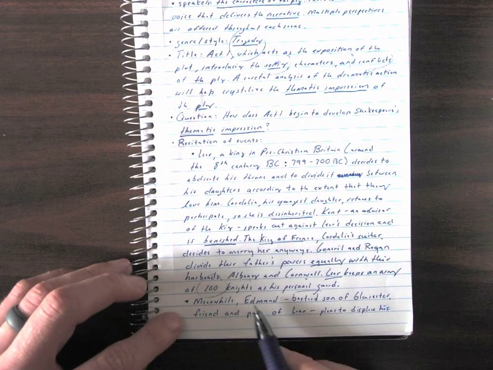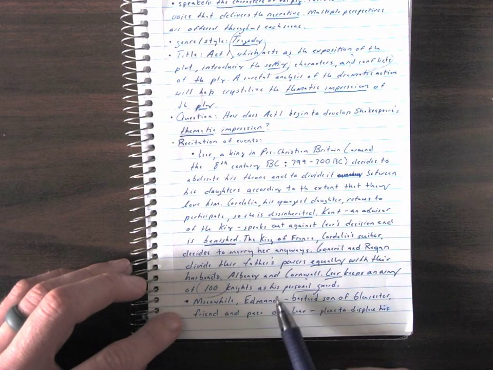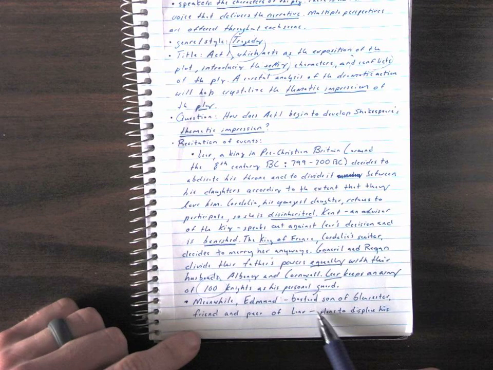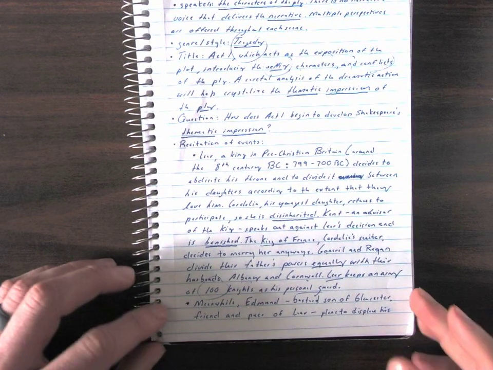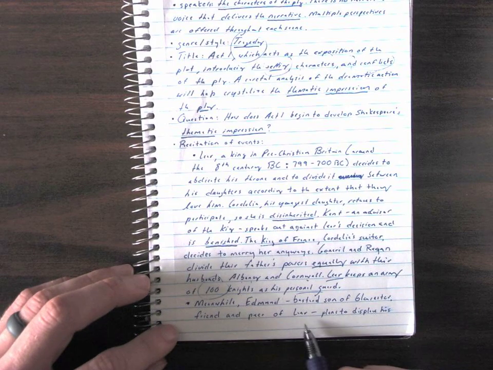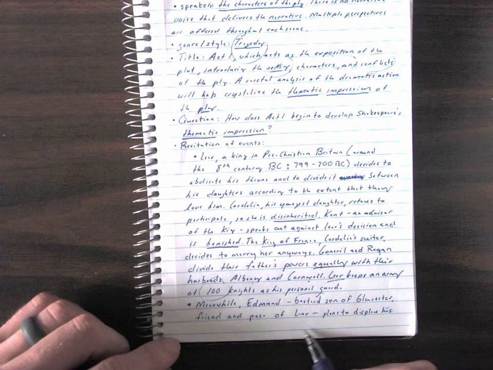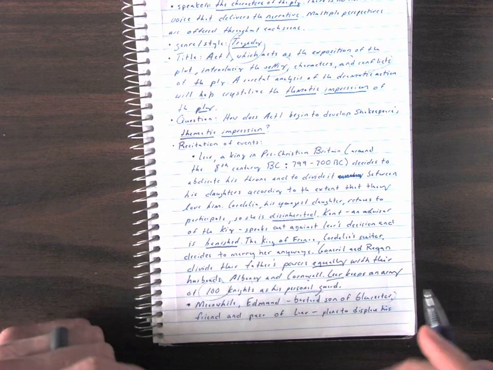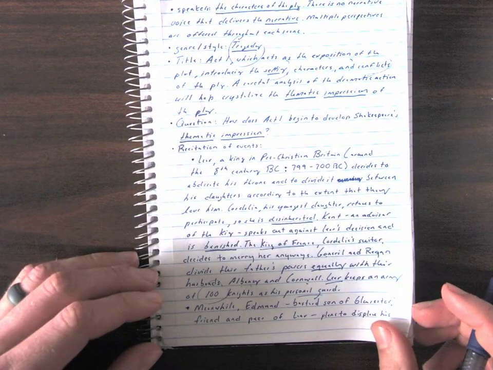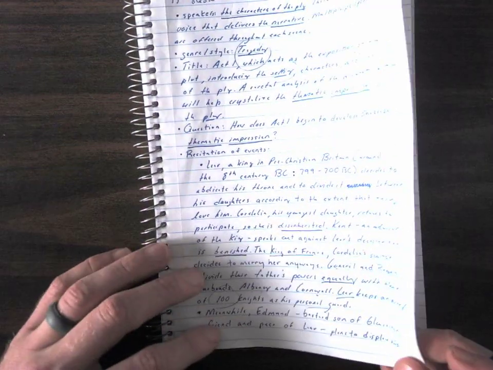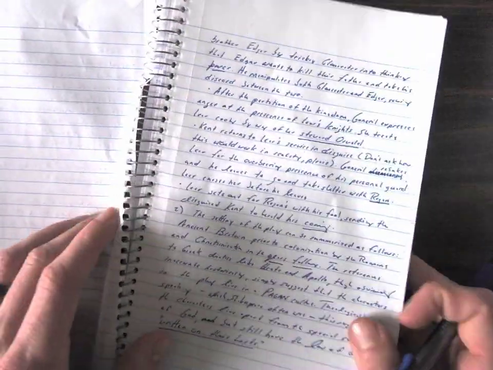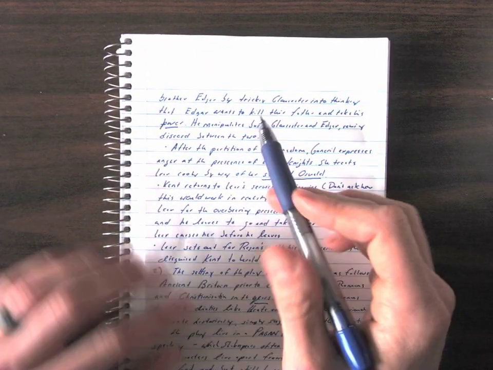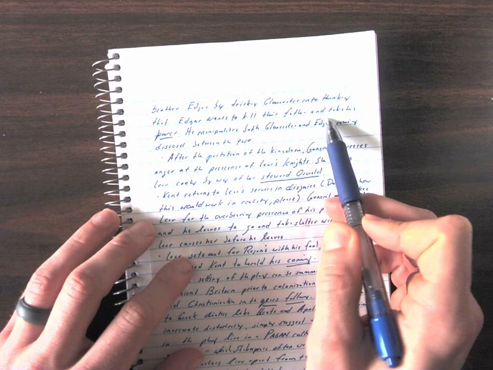All right. So Edmund, meanwhile, in the double plot or the subplot, right, is the bastard son of a guy named Gloucester, and Gloucester is a friend and peer of Lear. Okay, so he's not also a king, but he's a lord of the territories of Gloucester. So he is Lord Gloucester. Edmund plans to displace his brother Edgar by tricking their father, Gloucester, into thinking that Edgar wants to kill their father and take his power.